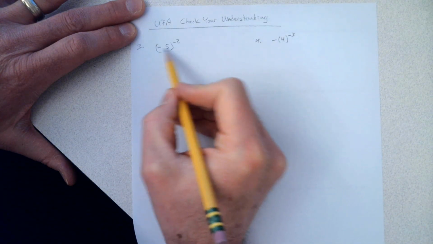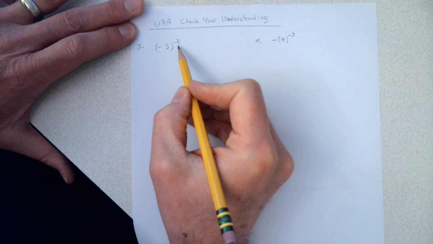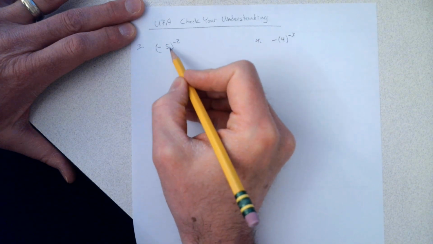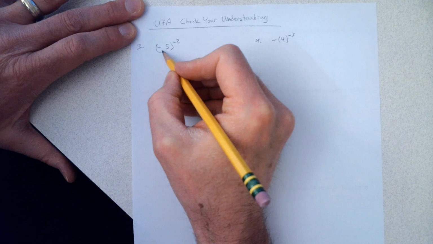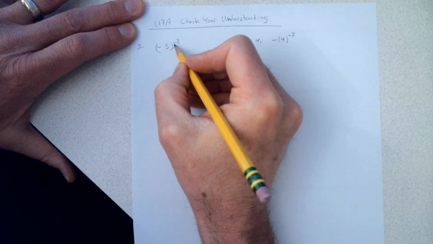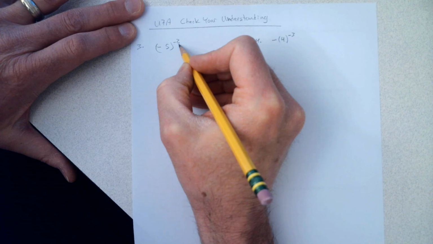So this one, our interpretation of this would have been that I have a base of -5. It is dark because of this negative here, and there's a stack of 2 of them, right?